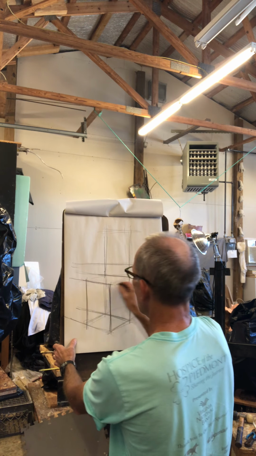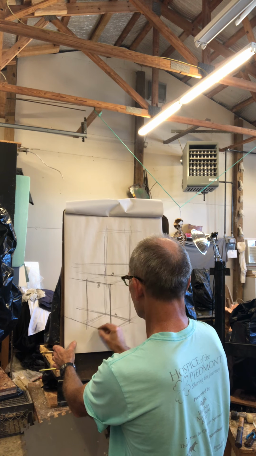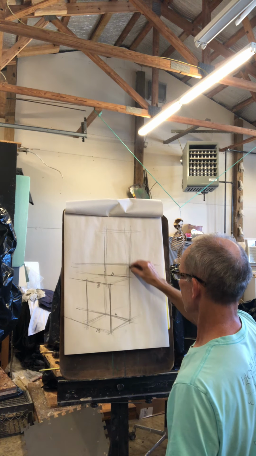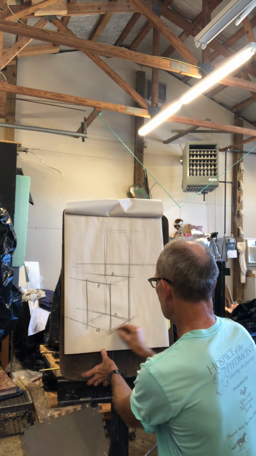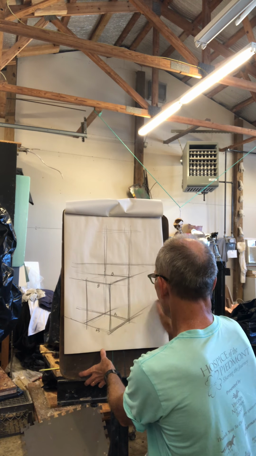And as I approach my eye level, all of those B lines are starting to level out, because at my eye level, that B line would just be a horizontal. And then my C lines here, all converging.